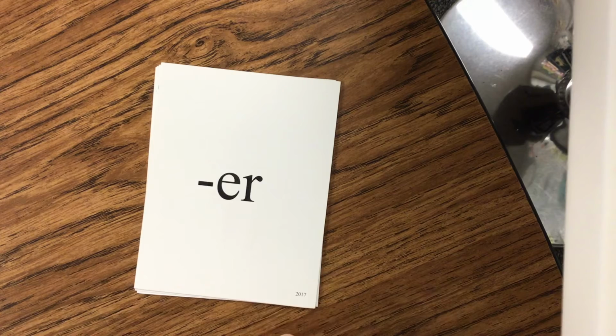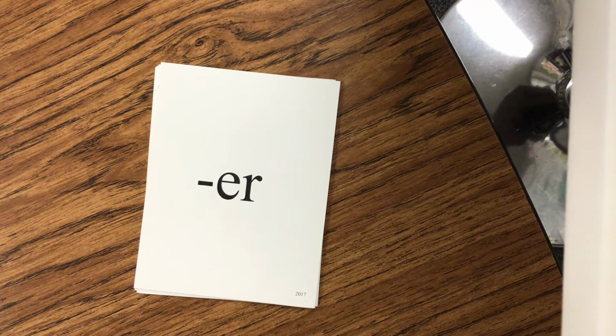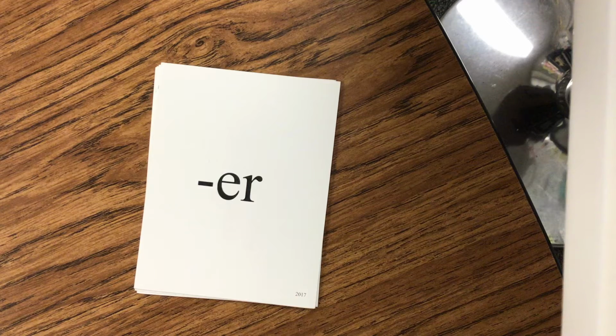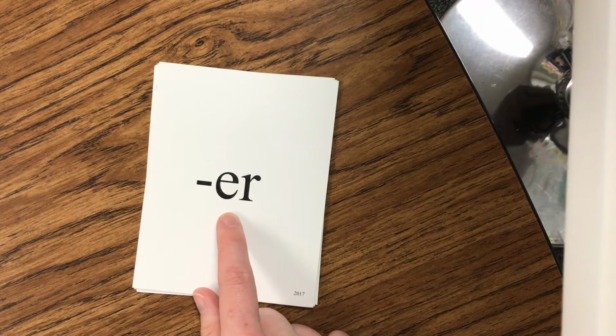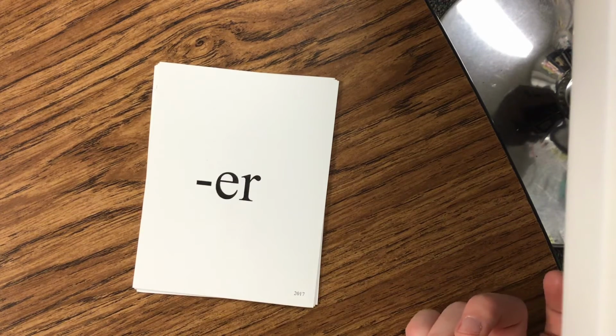Okay, ER says er, and this means someone that does something, like a teacher is someone who teaches, or a baker is someone who bakes, right? ER can also compare things, like my sister is taller than me, right? You guys, I'm sure, are faster at running than me. So it can mean someone who does something, like teacher or baker, or it can be to compare, right?